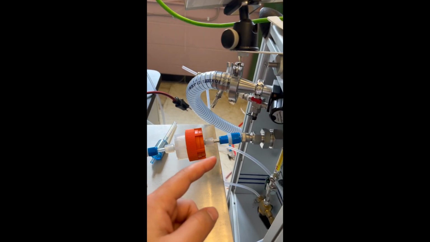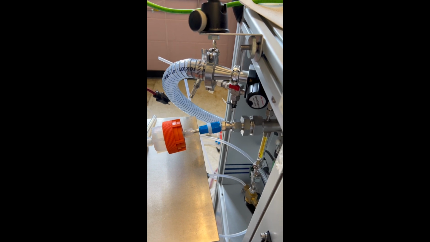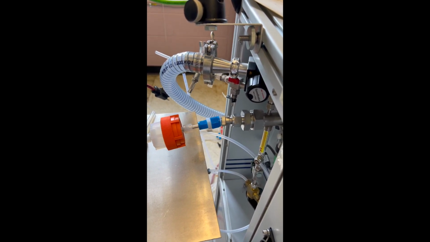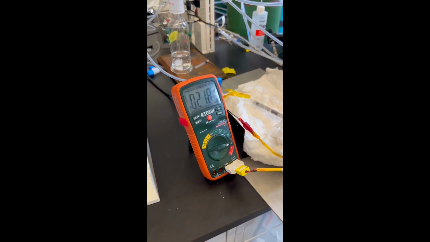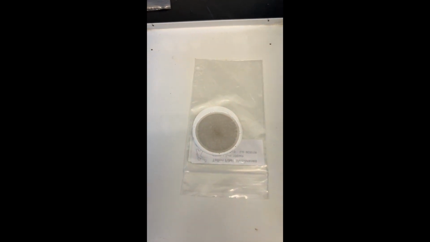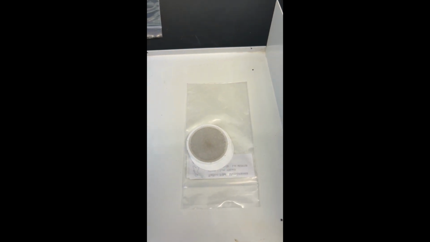That volatilized PFAS is entering what's called the IMR, or ion molecule reactor. This ion molecule reactor introduces the iodide anion to all incoming species. Finally, here we are measuring the temperature of the thermal desorption tube using a thermometer. Here is an example of a sample filter. So, thank you very much.